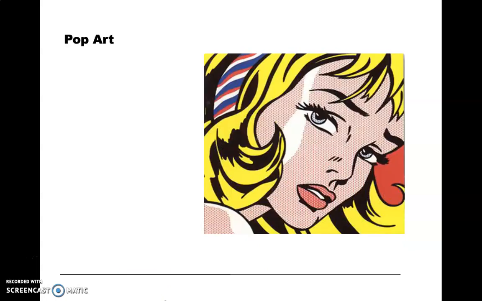Right. Pop art, many of you would have seen pop art. Roy Lichtenstein did lots of works like this based on comic books, and then we've also got Andy Warhol. Many of you would know he did the soup cans and the Marilyn Monroe prints. Idea of taking images from popular culture and recontextualizing them in an art style.